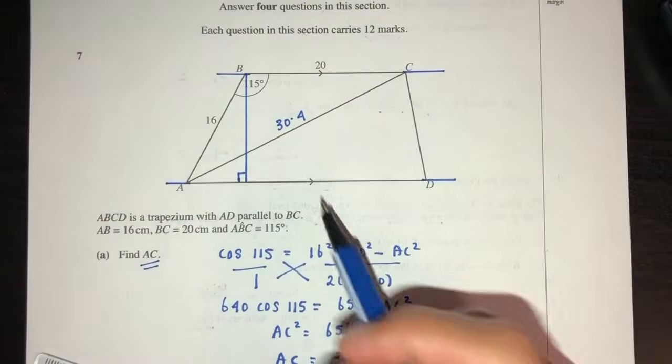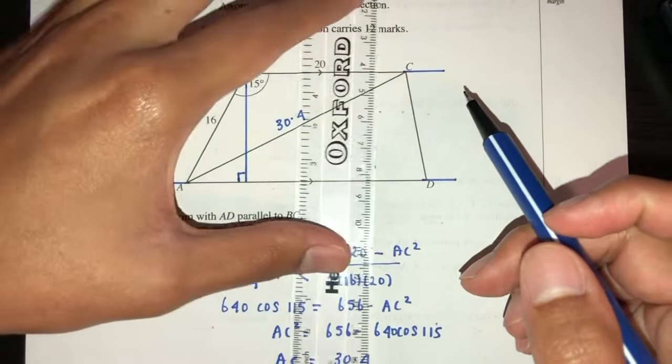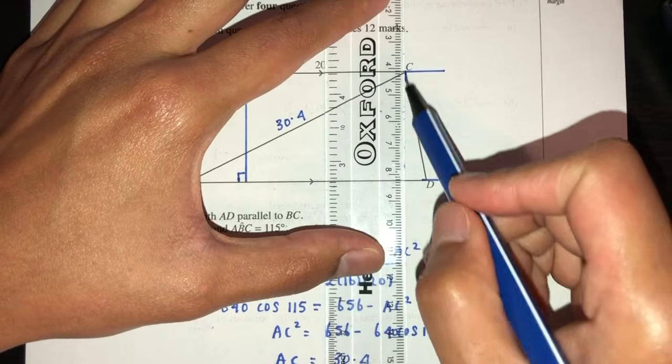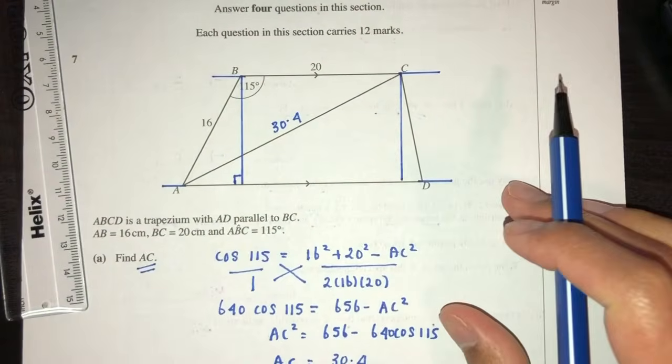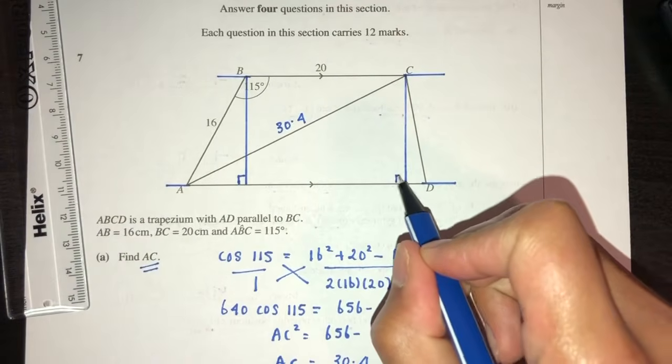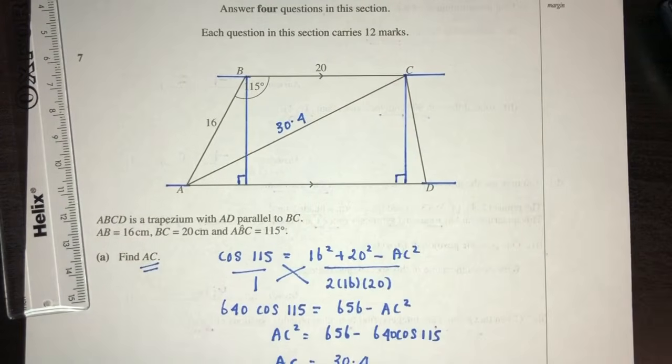So this is the same as the height over here. It's the same distance, right? So we can use this one or this one to find the perpendicular distance of this trapezium. So how can we find that? Let's see what values we can use.